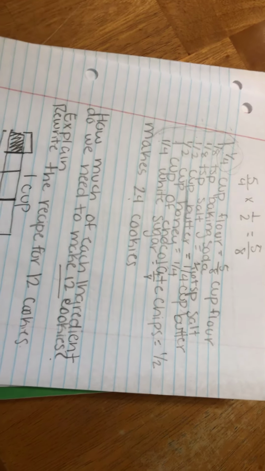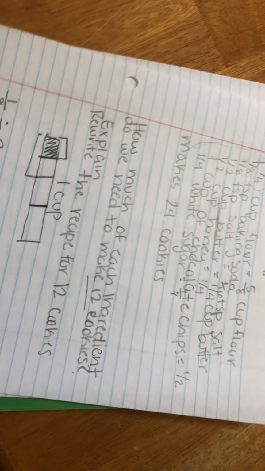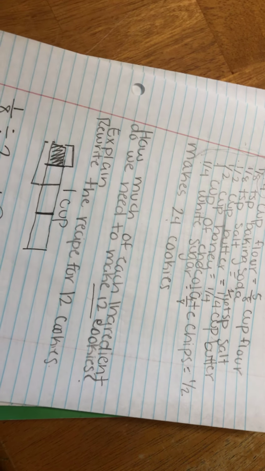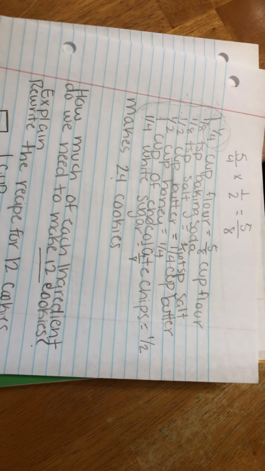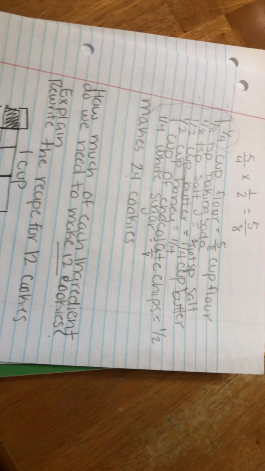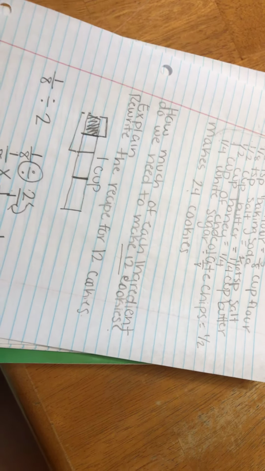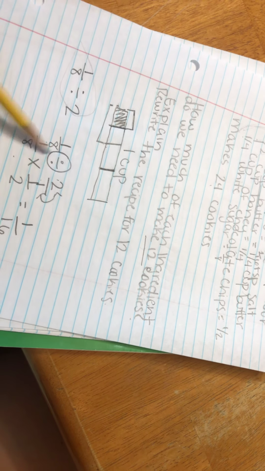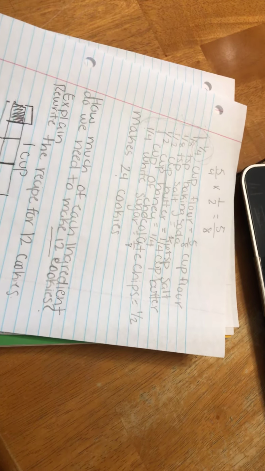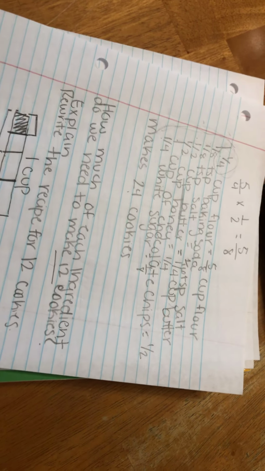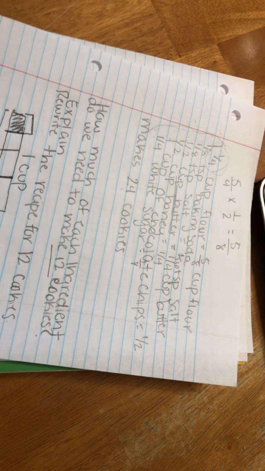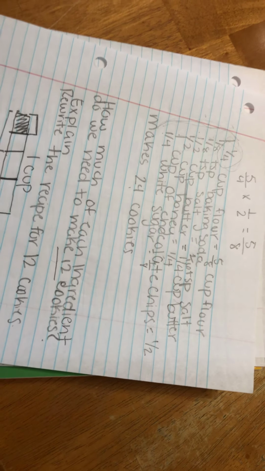So students would just have to rewrite the recipe for making half the amount of cookies, or 12 cookies, and then explain, because it asks to explain how you arrived at your answers, whatever solution path they took. Whether they used the fraction bars, whether they divided, or whether they knew that dividing by 2 was the same as multiplying by 1/2, so they multiplied. Whatever solution the students took, they would just have to explain how they arrived at these answers so that they could justify their solutions.